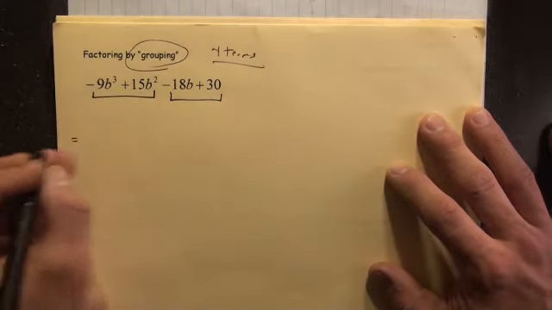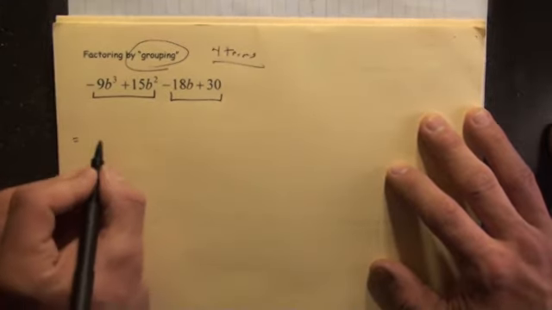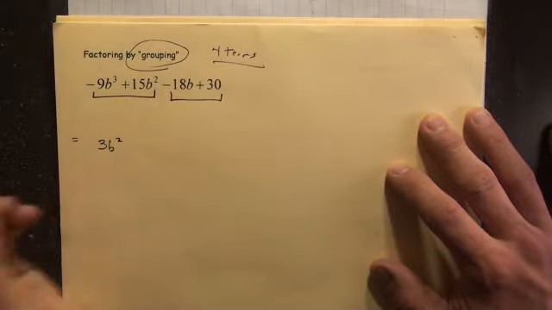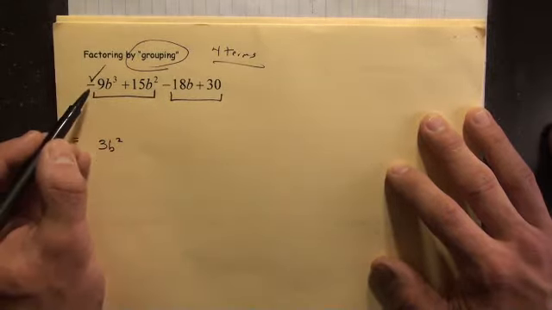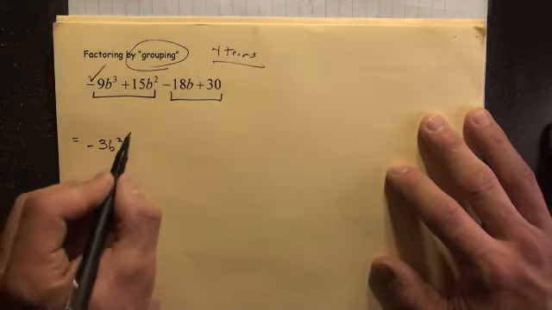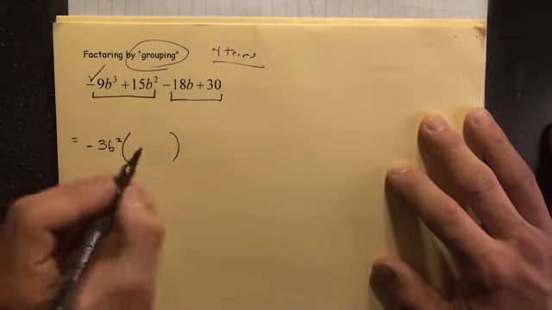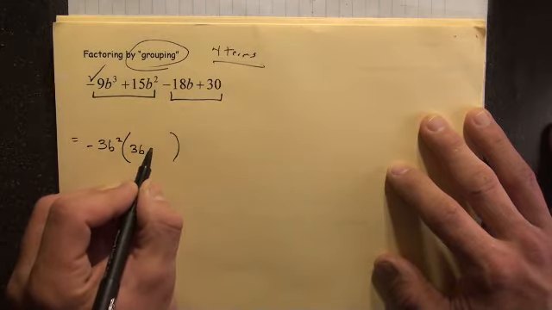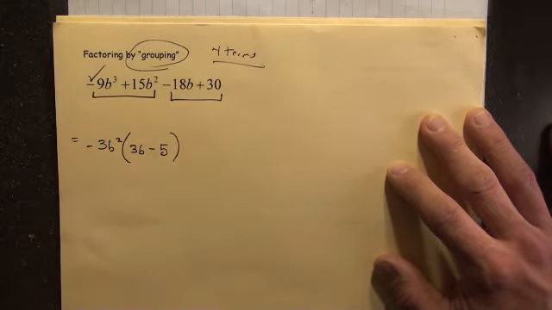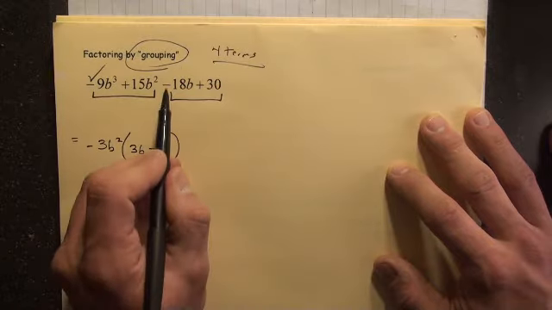In the first 2, you can take out a 3b squared. Now, hint for you to use, whenever the first term is negative, just take a negative out. It'll make life easier for you later on. We're going to have a 3b, and then what? Minus 5. Okay, now, this is a minus sign.